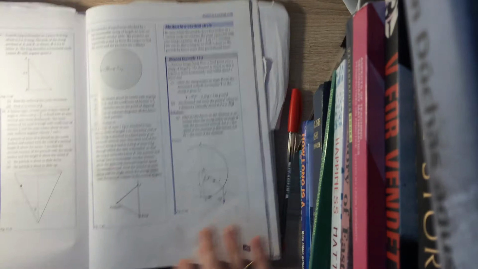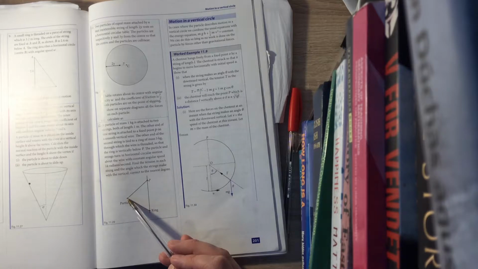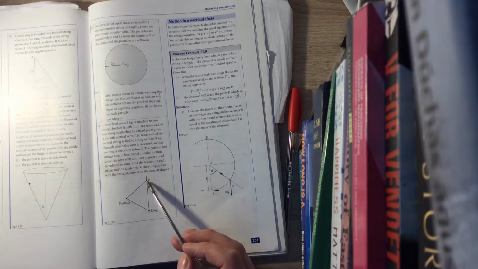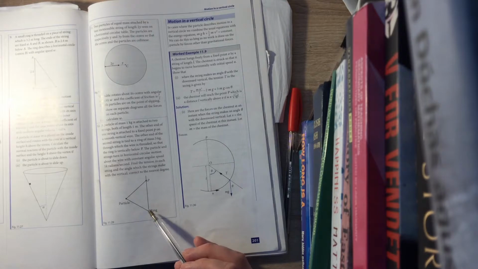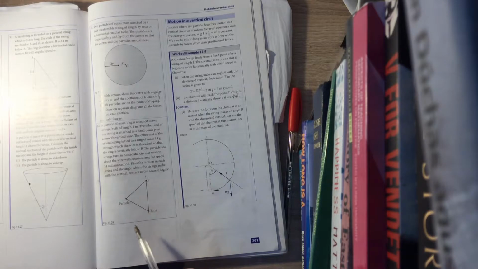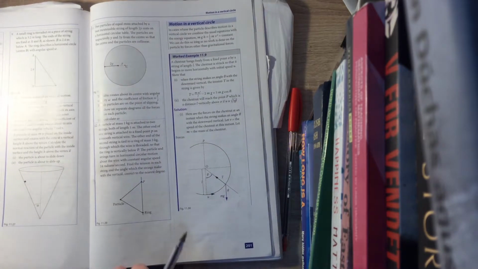So the other question I want to look at in this example is question 12. A particle of mass 1 kilogram is attached to 2 strings. Here it is here, particle of mass 1 kilogram. One string is attached to a point P on a smooth vertical wire. The other end of the second string is tied to a ring of mass 3 kilograms, through which the wire is threaded, so that the wire is vertically below P. The particle and strings turn in a horizontal circle about the wire with constant angular speed 14 radians per second. Find the tension in each string and the angle which the strings make with the vertical correct to the nearest degree.